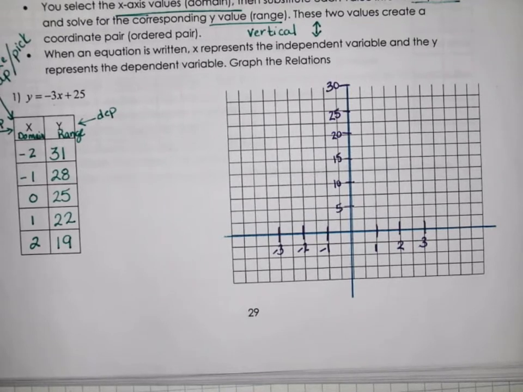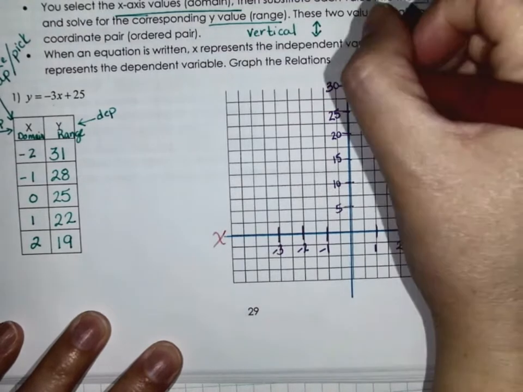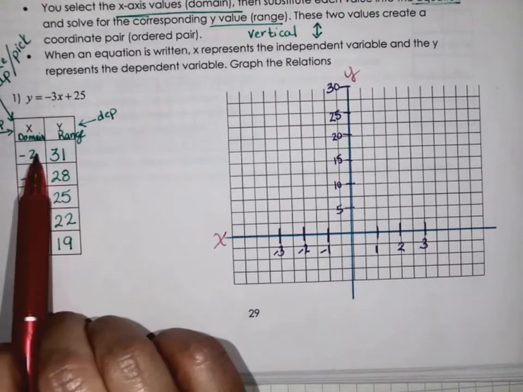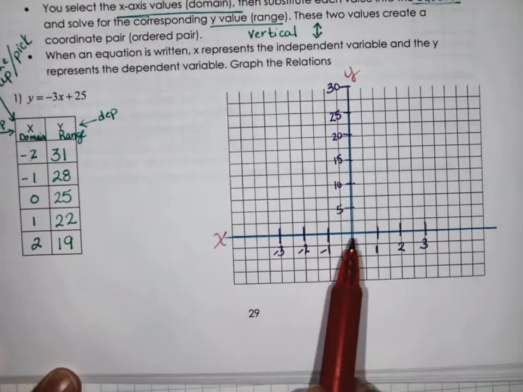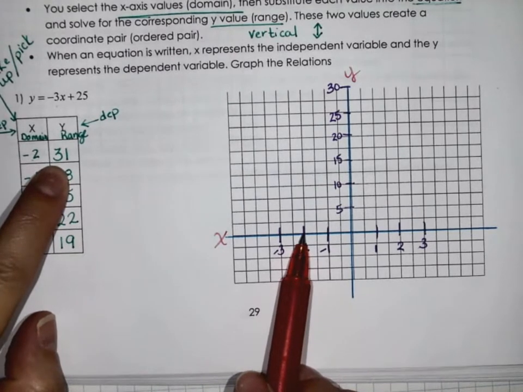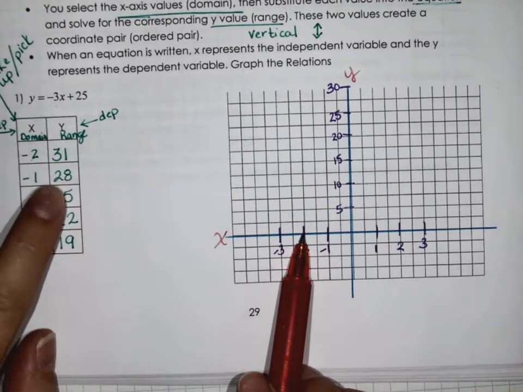I haven't actually graphed my data yet. So that's just getting my graph prepped. So now I'm going to plot my points. So you guys all remember that this is my x-axis and this is my y-axis. So x runs horizontally. And so this tells me where I am on the x-axis. So I'm going to -2 on the x-axis, but I'm going up to 31. Well, that's off my graph. So I'm not going to graph that one.